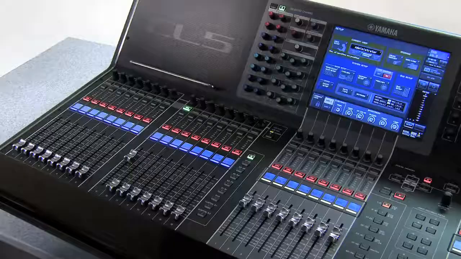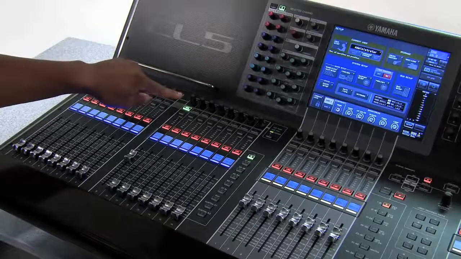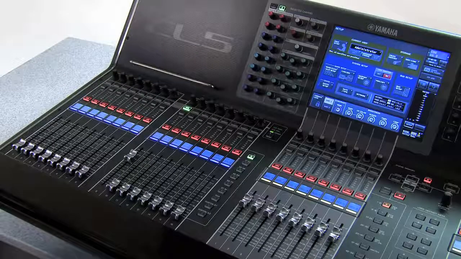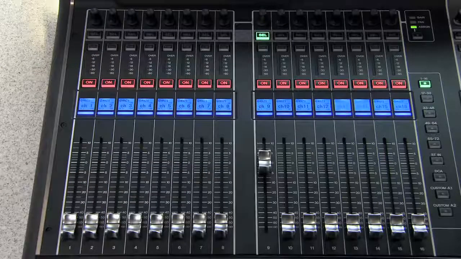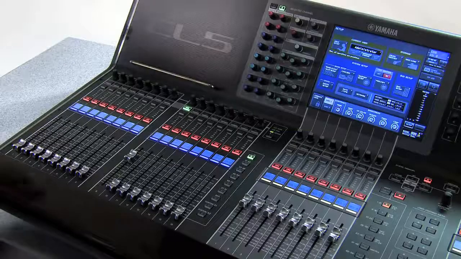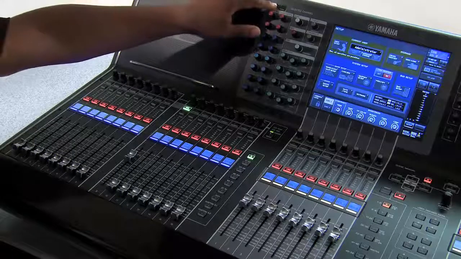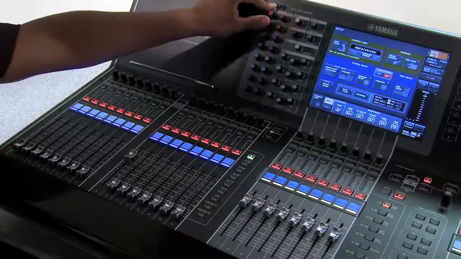When set to assign, this multifunction encoder will adjust the signal level going to the mix that you have selected. The mix that you currently have selected is displayed in the name area. To change the selected mix, touch and hold on your mix button and then press the encoder.